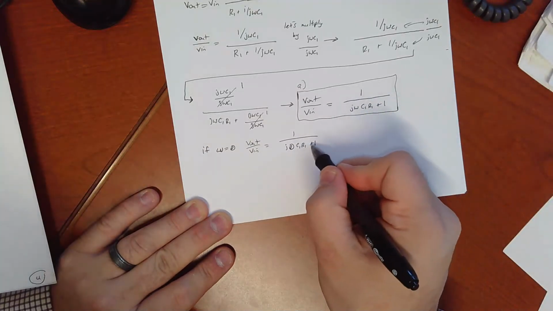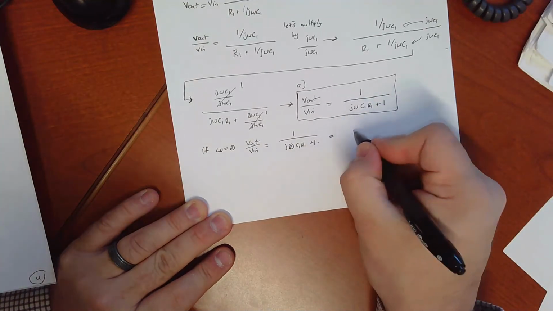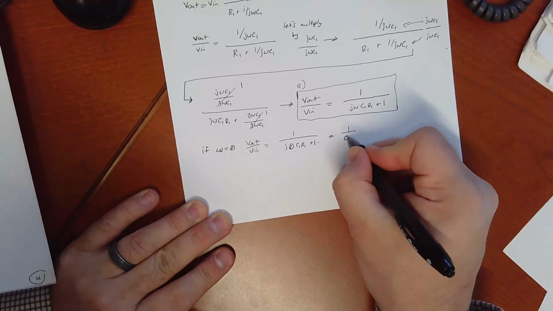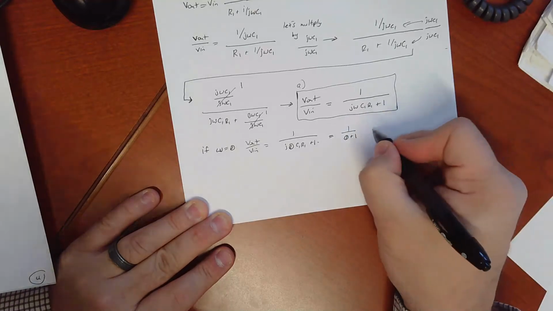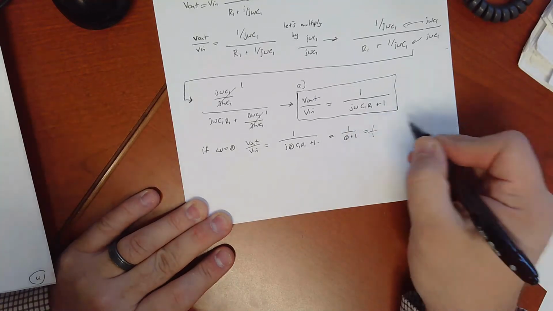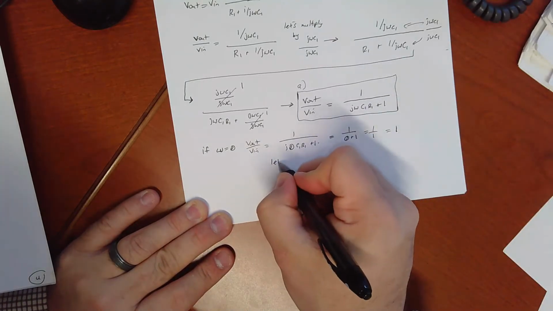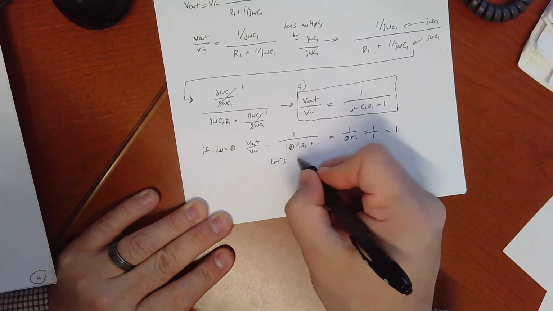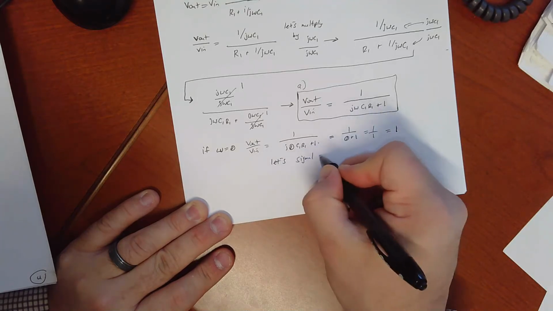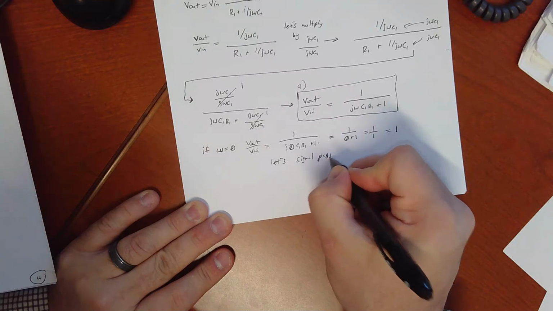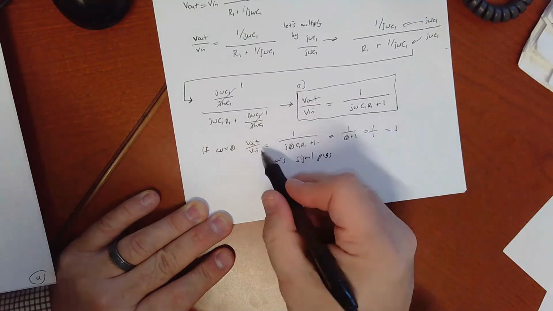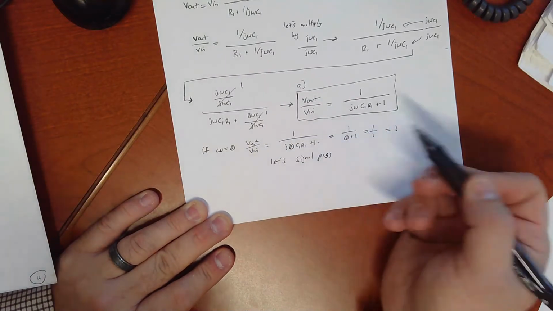So this is 0 plus 1, which is 1 over 1, which is equal to 1. So if you multiply this across, V out is equal to 1 times V in, so it's going to let the signal pass.